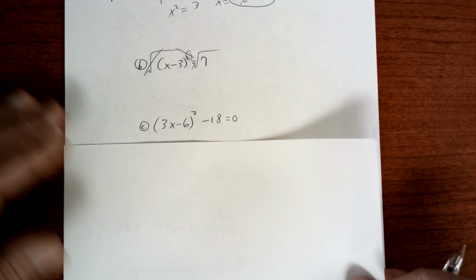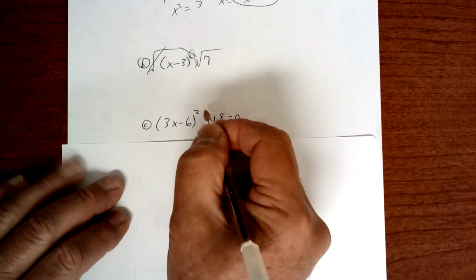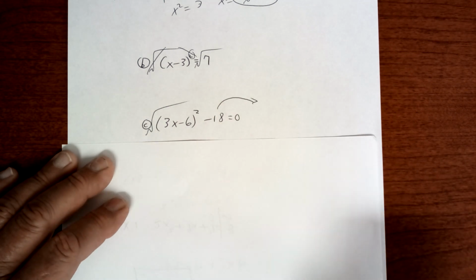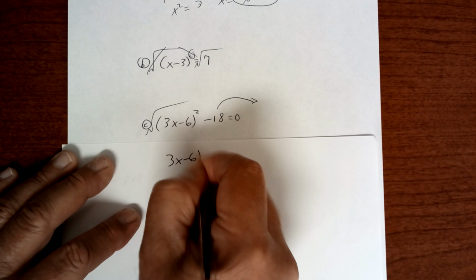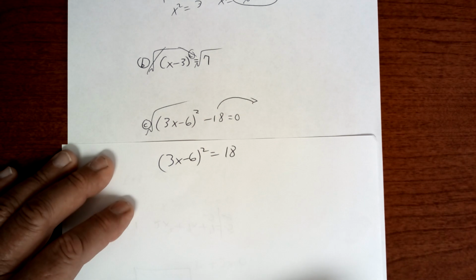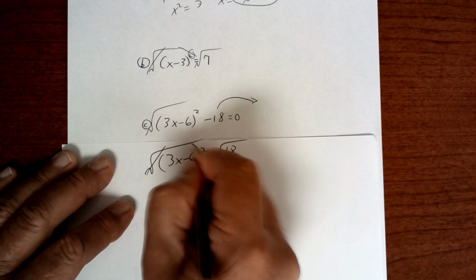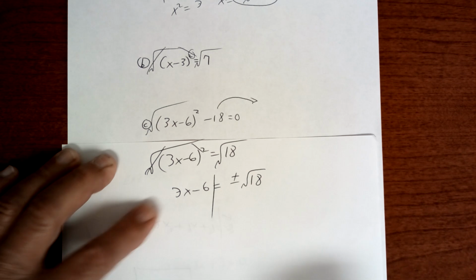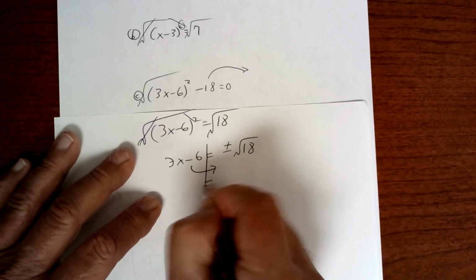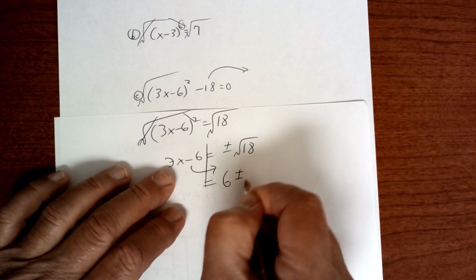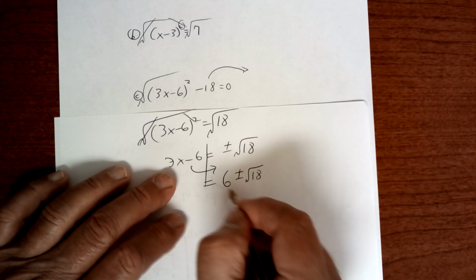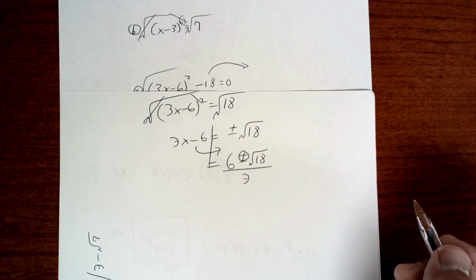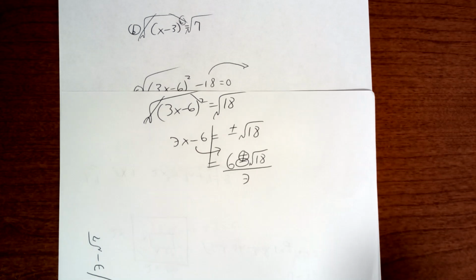This one right here works the same way. You're going to do the square root of both sides. But before you do that, you got to move the 18 to the other side. So let's redo it. Like that. Then we're going to do the square root. So you're going to get 3x minus 6 is equal to plus or minus the square root of 18. And then here, you're going to add 6 and then divide by 3. So you're going to have two answers here. 6 plus that divided by 3, and then 6 minus that divided by 3.